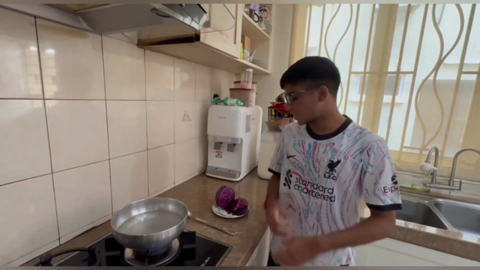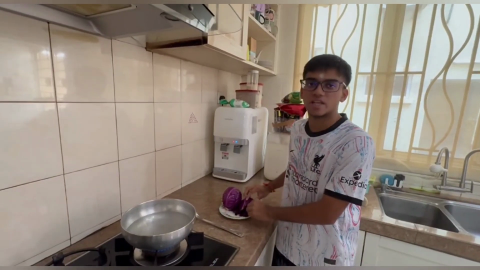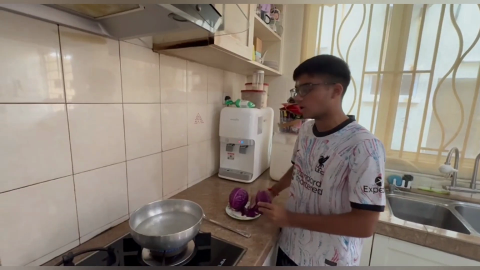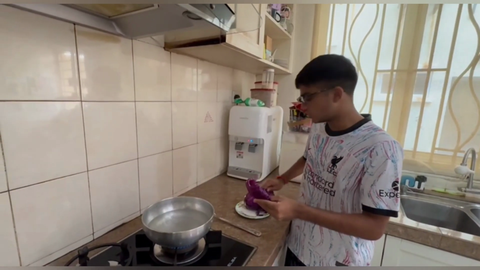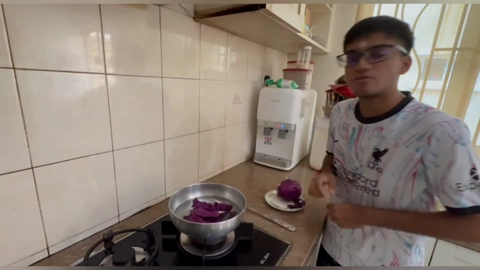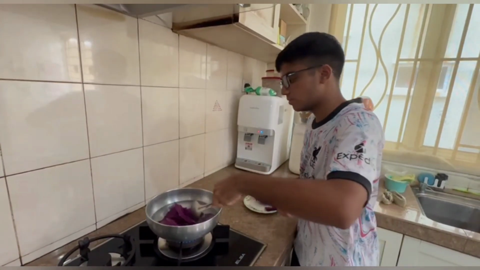To prepare the red cabbage solution, first we need to obtain about 2 to 3 leaves of the red cabbage. Firstly, we need to put this red cabbage into a hot water boiling pot to ensure it boils. For this, we need to stir it to ensure the heat is evenly distributed.